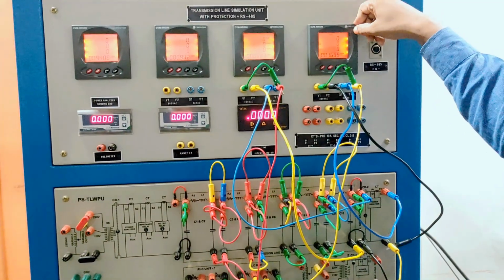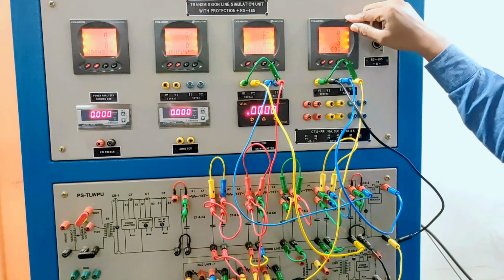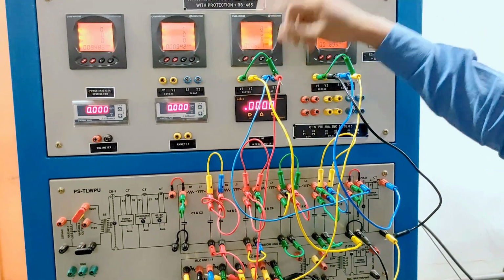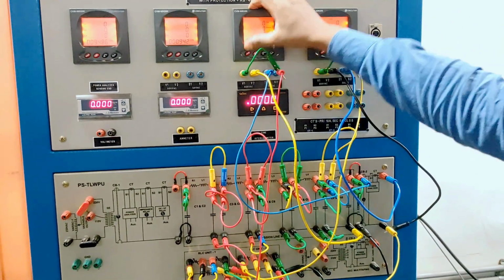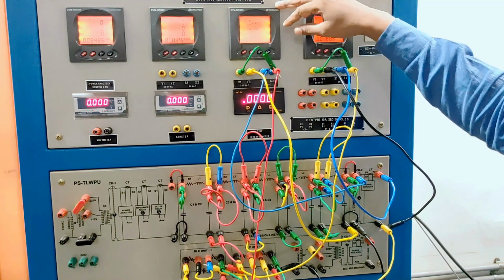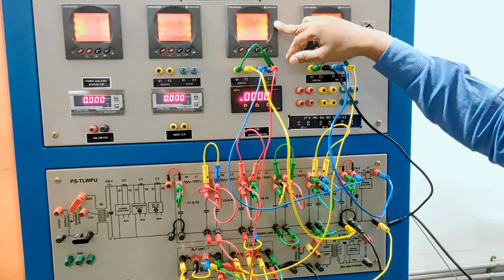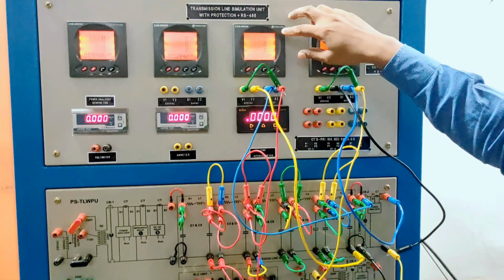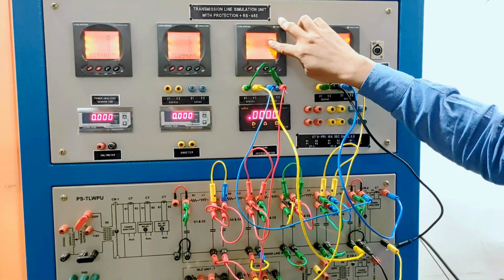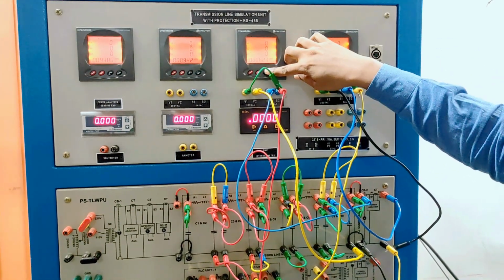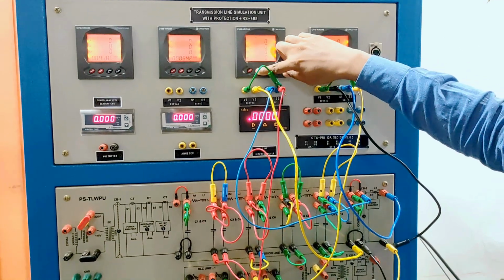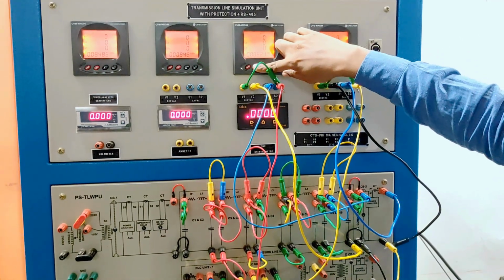Then, to make the sending end voltage equal to the receiving end voltage, we also have to observe the receiving end voltage. Here we can observe the receiving end voltage, because this is a power analyzer. This can measure voltage, current, power, all these things. But right now it is showing voltage.